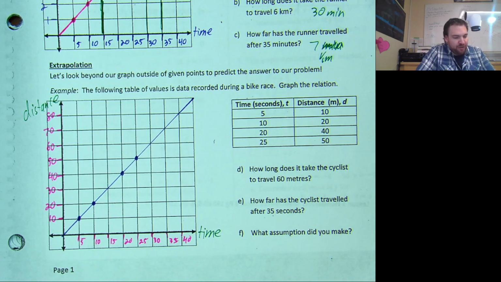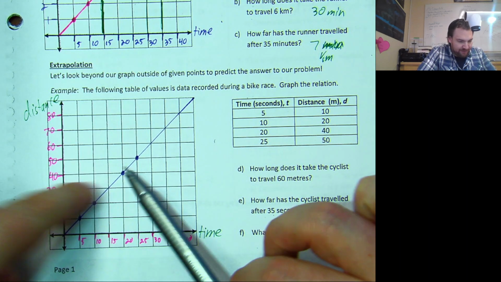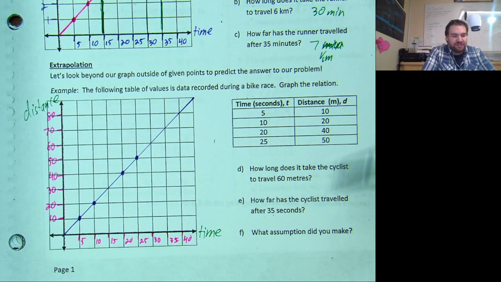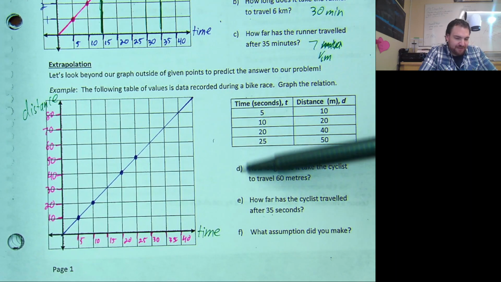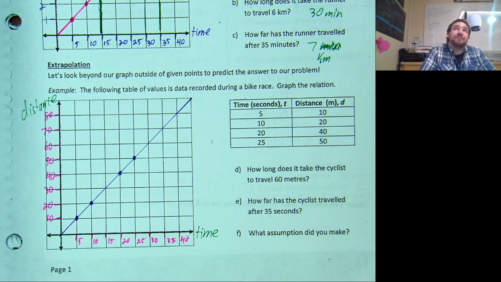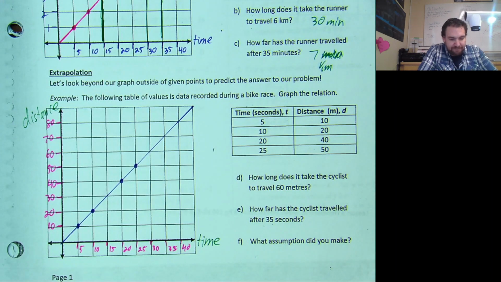Interpolation is what we did before. We looked within the data set we were given. Now, if you look here, question D. Oh, that's an oops. This should be ABC and this should be ABC again. I screwed up my listing, but that's okay, I'll fix it later. How long does it take the cyclist to travel 60 meters?